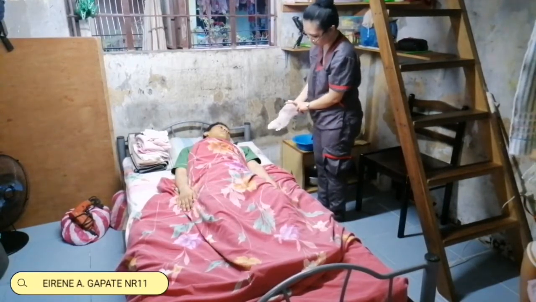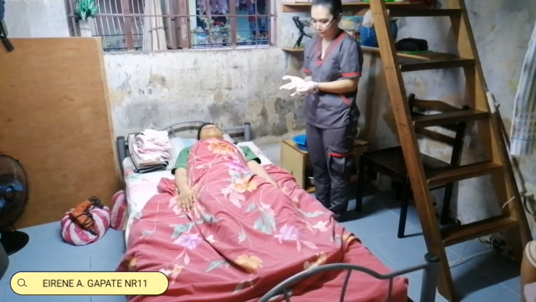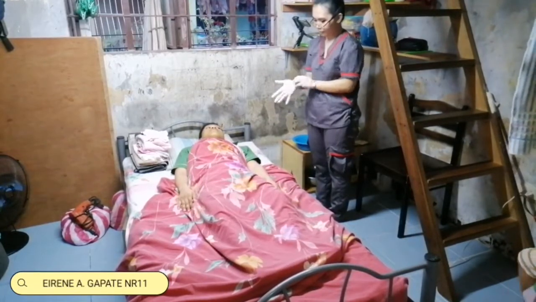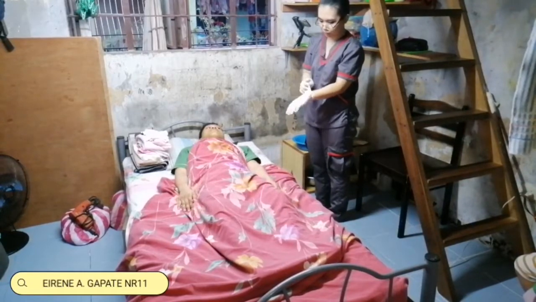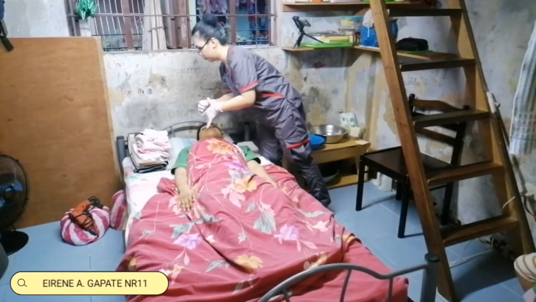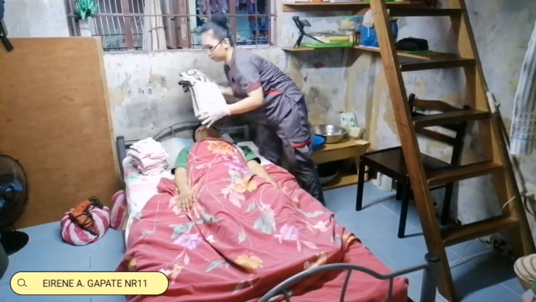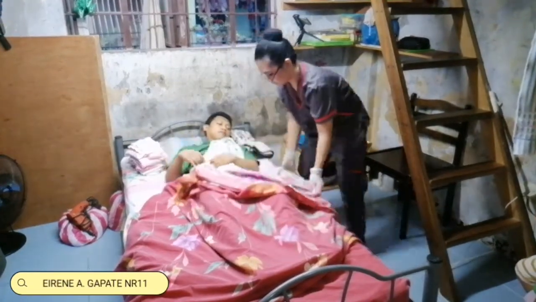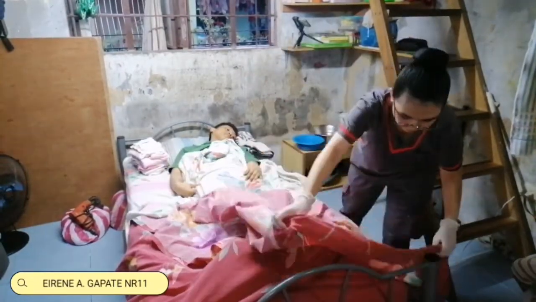Put on your gloves. Then lower side rail nearer to you and assist the patient to side of the bed where you will work. Have the patient lie on his or her back. Now, loosen top covers and remove all except the top sheet.